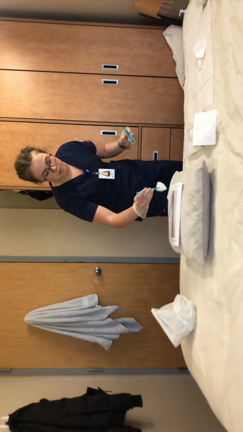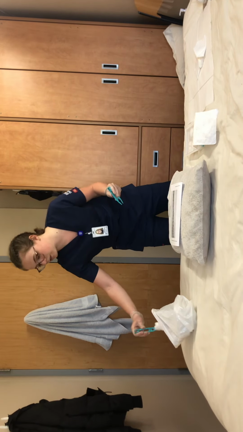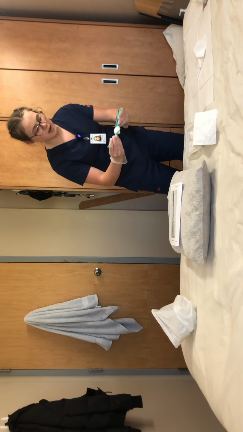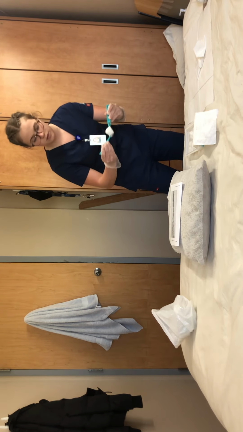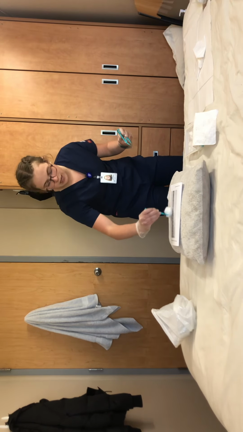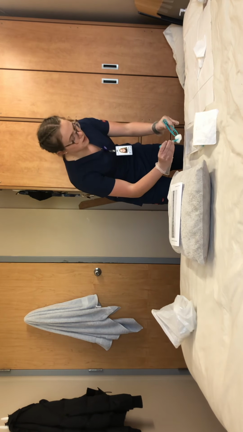So I will start within the middle of the wound because it is the cleanest. And I will dispose of that. Then I'll move on to the peri wound. One stripe down each side. And then I'll move on to the dry peri wound.